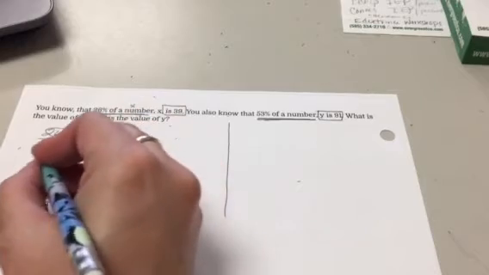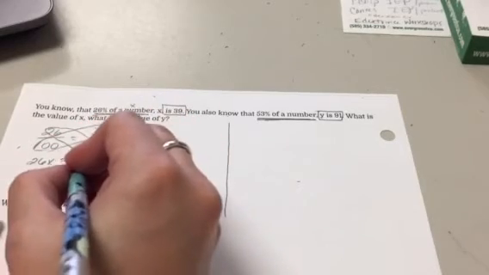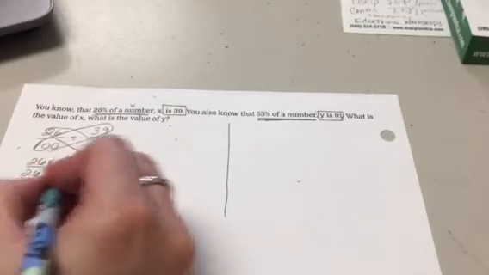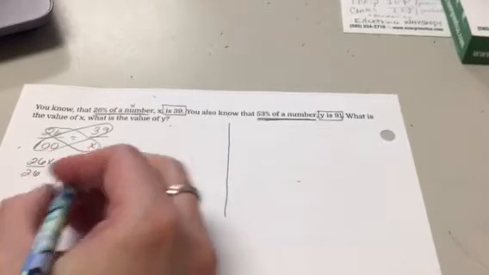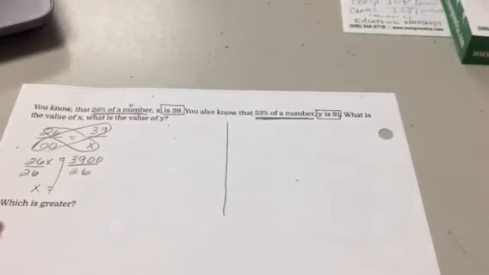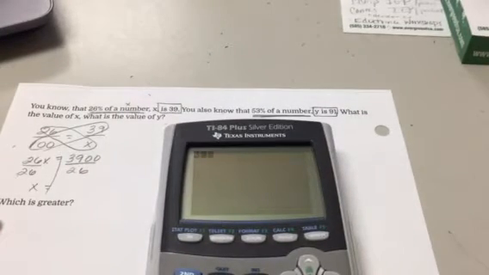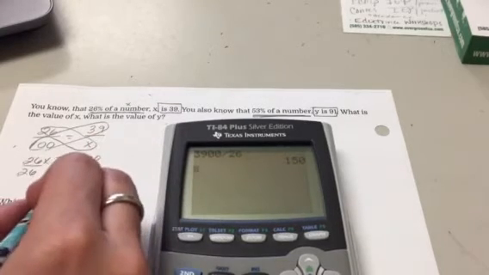And now multiply this way. 39 times 100 is 3,900. And then I'm going to solve by using inverse operations and divide by 26. So now when I type that in, 3,900 divided by 26 is 150.